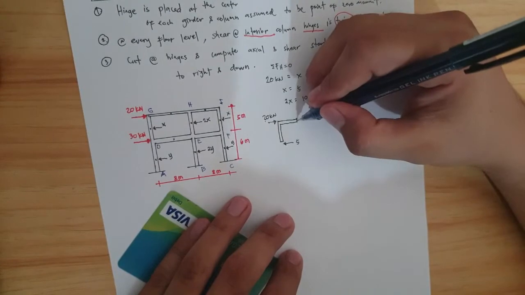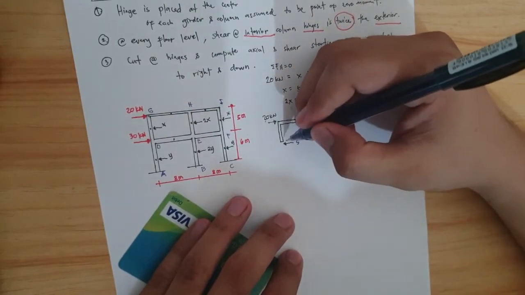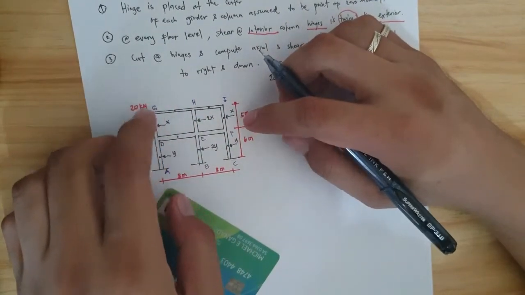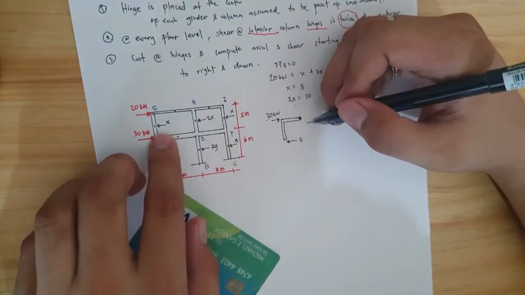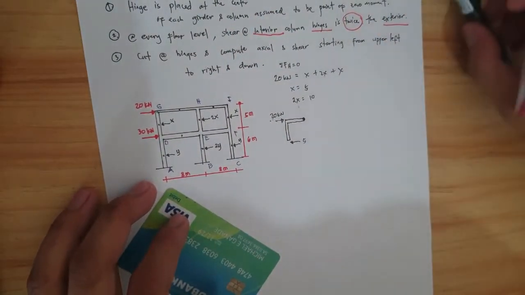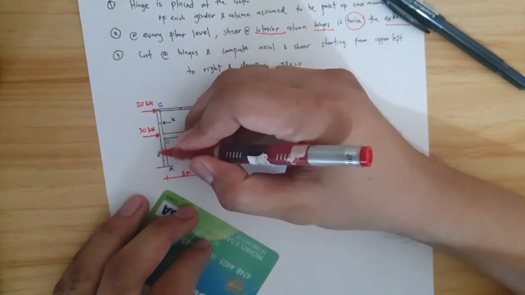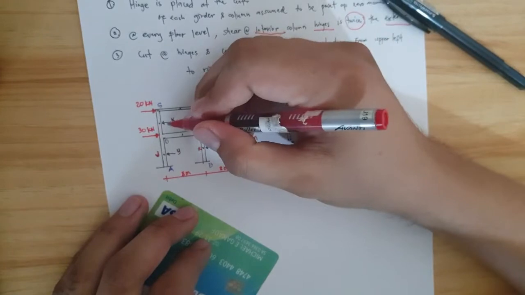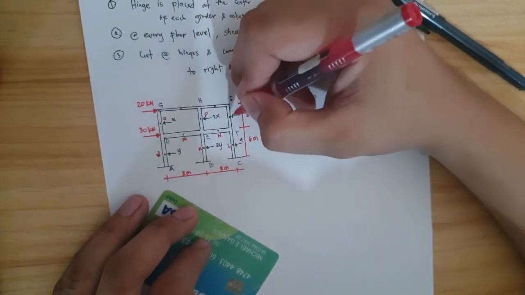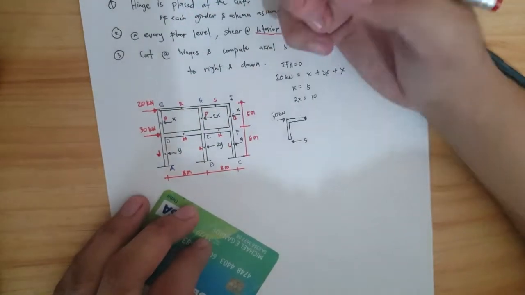You sum up moments at the portion where forces are not yet available. Again, the 20 pushes here. For the axial load, we have labeled the joints with letters to make it easier: A, B, C, D, E, F, G, H, I, then J, K, L, M, N, O, P, Q, R, S. Right? Nothing was missed, okay.